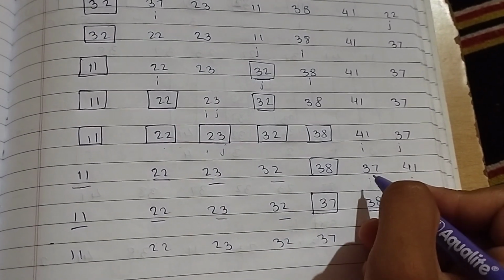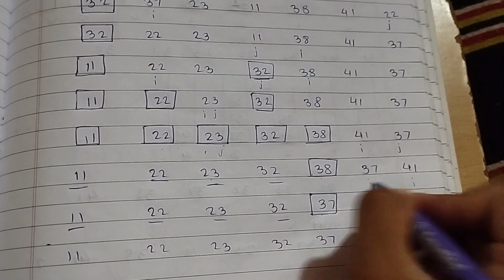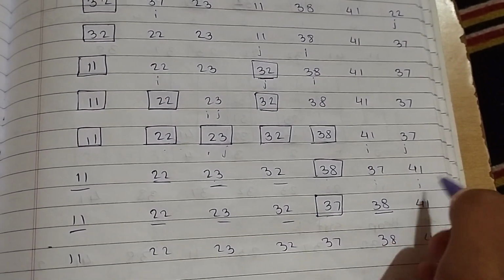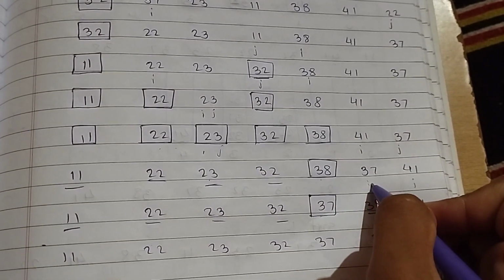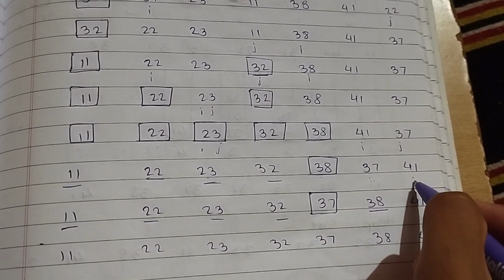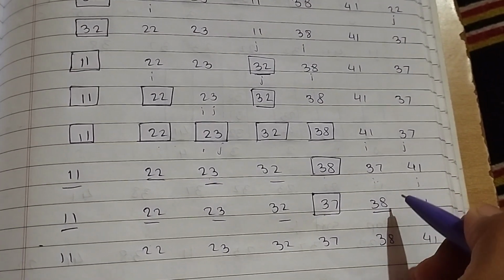From the right hand side part. So this is our pivotal element. So I is here, j is here. So same procedure we follow. We want I to be smaller than the pivotal element and j to be greater than the pivotal element, and if not, then swap them. So here we swap.